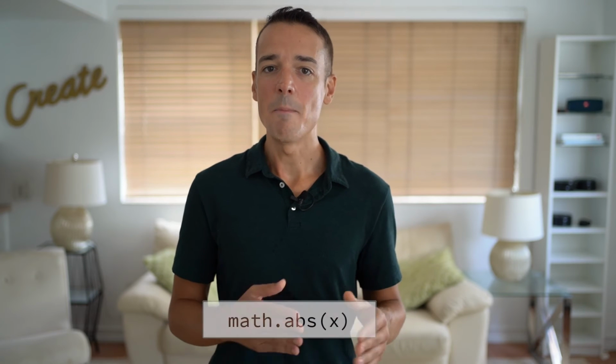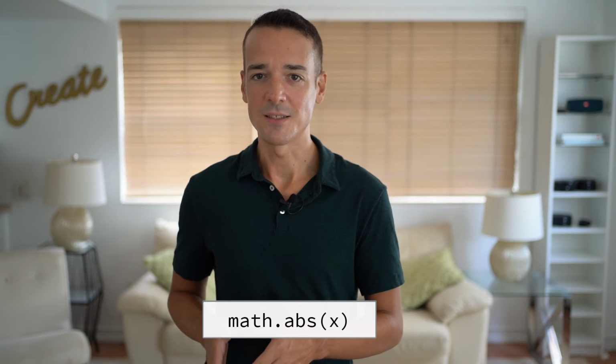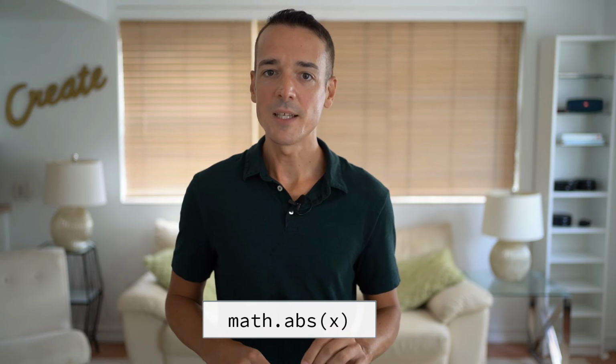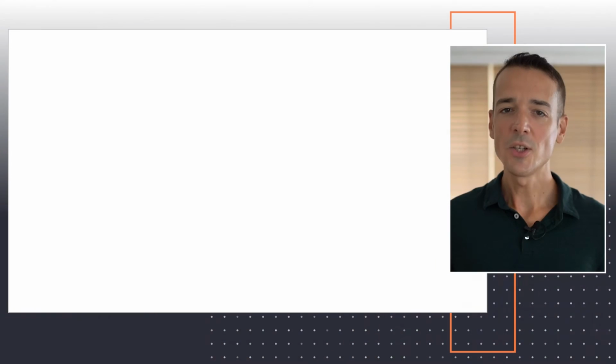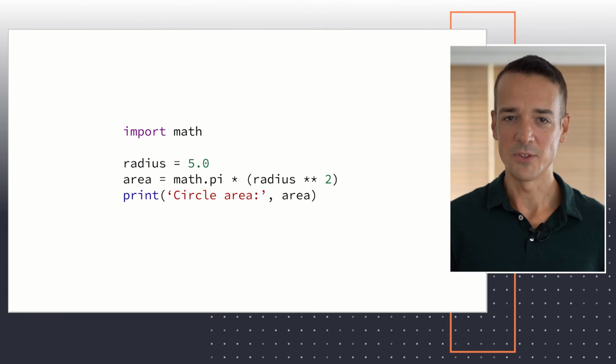The same principle applies if you want to invoke functions defined in the module. For example, function abs, which calculates the absolute value of a number, can be invoked as math.abs, followed by a numeric argument in parentheses. Let's look at some contextualized examples.